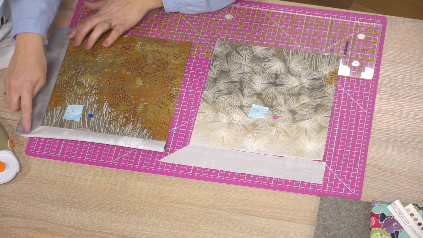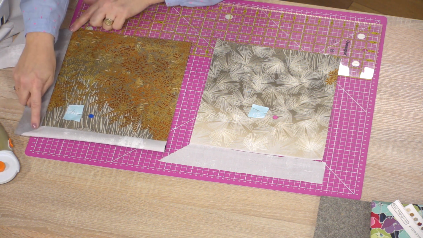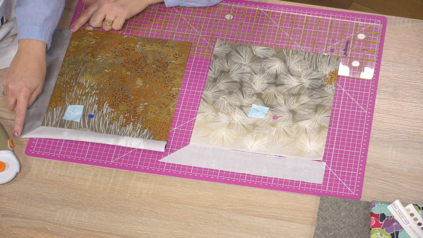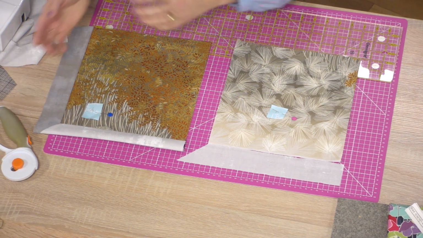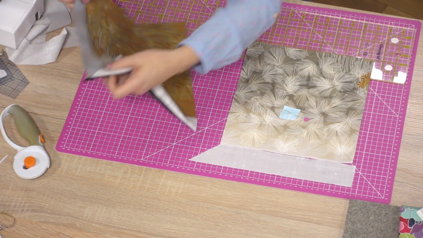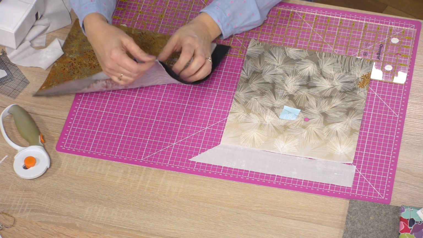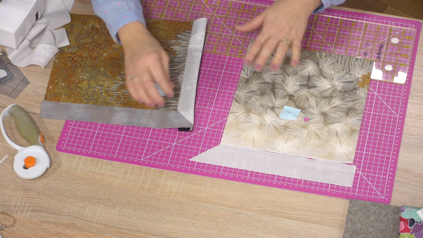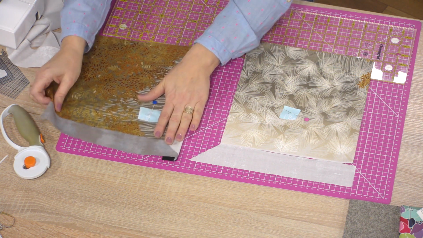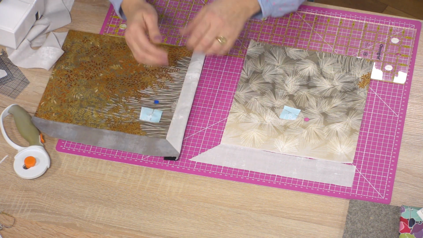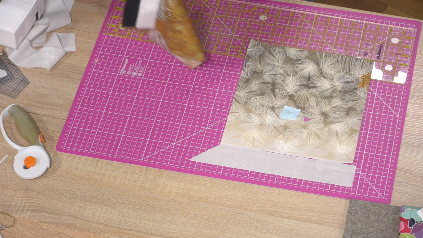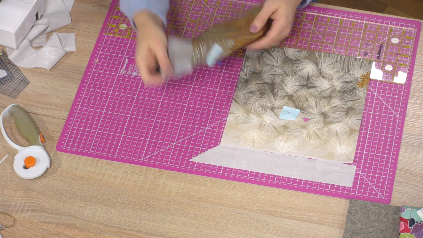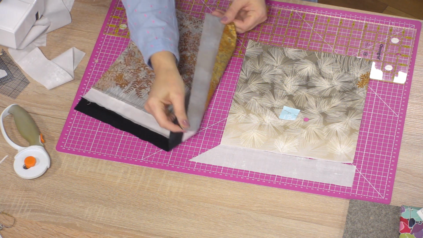Now your grey sashing, you're going to cut a little bit longer, and when you cut the 45-degree angle on it, you're going to want to make sure that your 45-degree angle is going the opposite direction. So you'll need to cut it opposite so that they're opposite from each other. Then they will nest very nicely, just like that, if I fold that over.